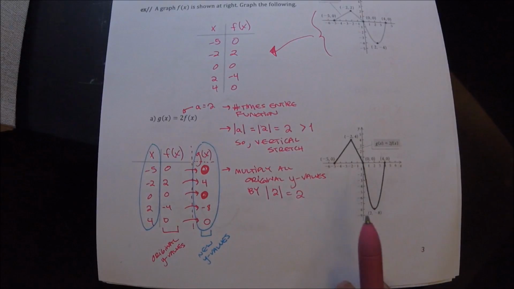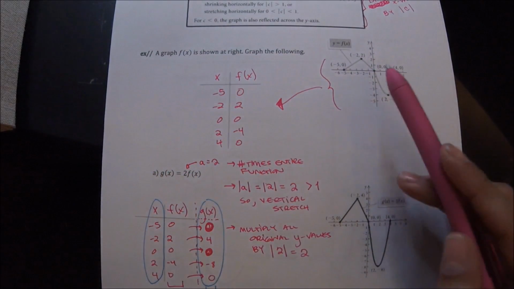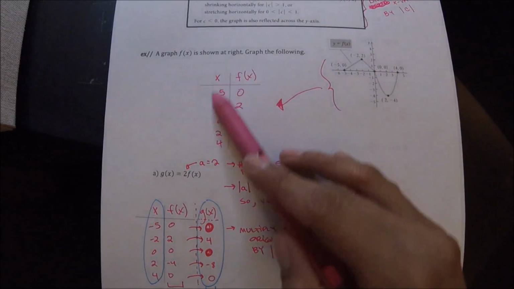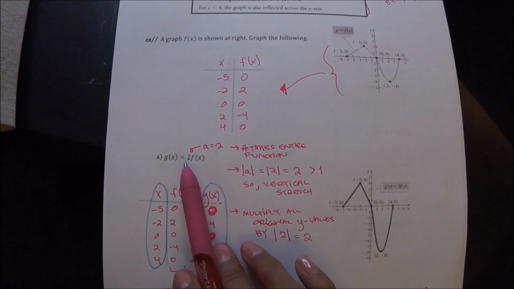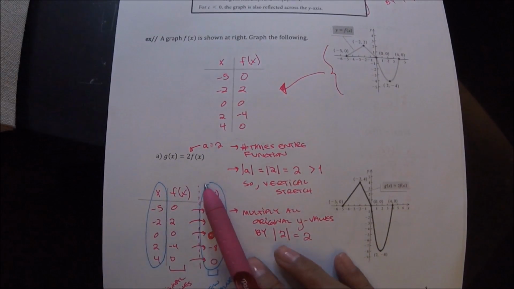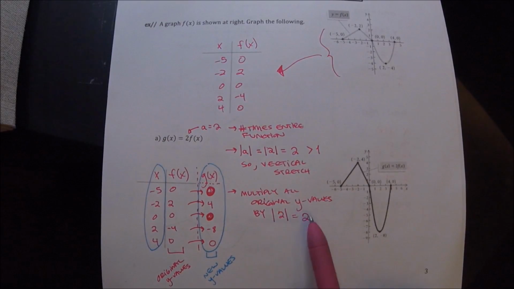So what this is saying is you can write down the original points in the original graph in a T-chart. And then using the information that we know, we found out that it had to be a vertical stretch, so we had to multiply all the original y values by 2.